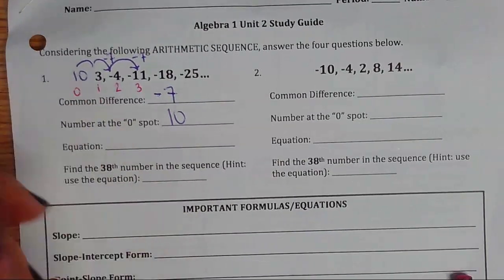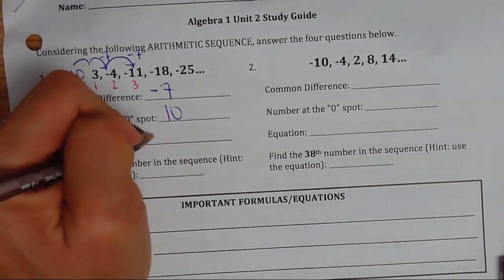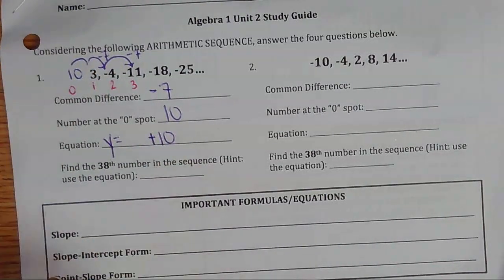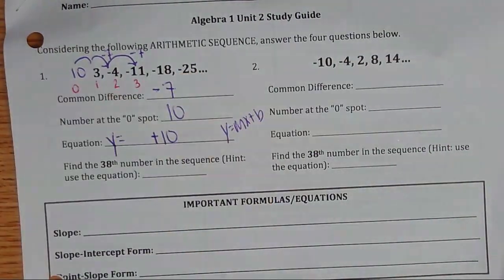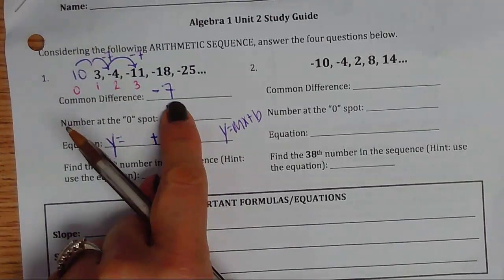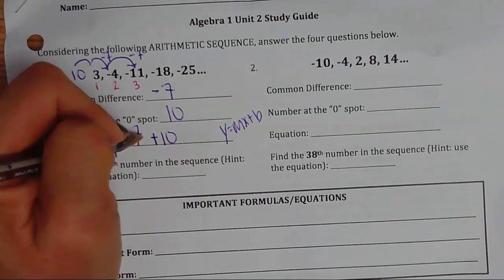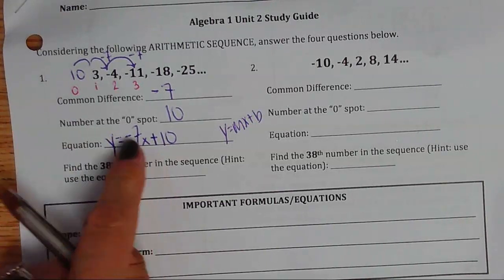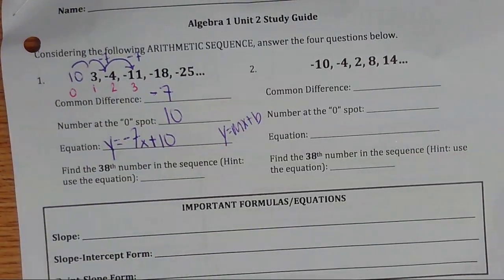And that 0 spot, when we write it as an equation, y equals, is always this piece right here, because we're thinking of the equation y equals mx plus b. Our slope is our common difference, or our m, so -7, and then whatever we want to input in here, like our first spot, our second spot, our third spot in the sequence.